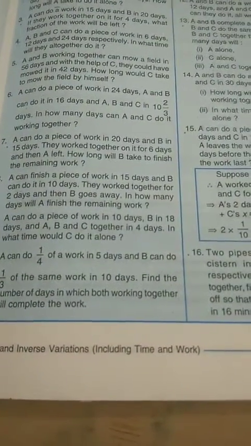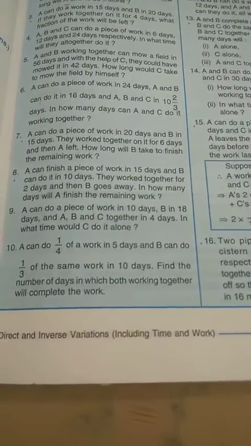The next question is question number 8. Question number 8 is a different question. A can finish a piece of work in 15 days, B can do it in 10. They work together for 2 days and B goes away. How many days will A take to finish the remaining work?